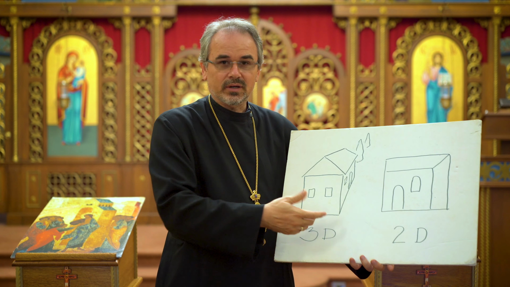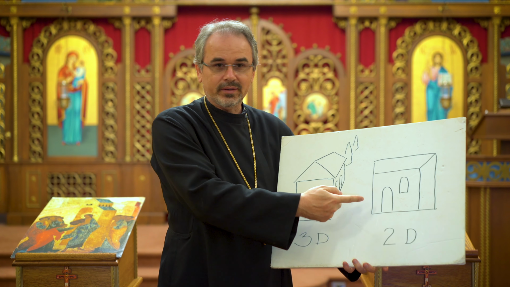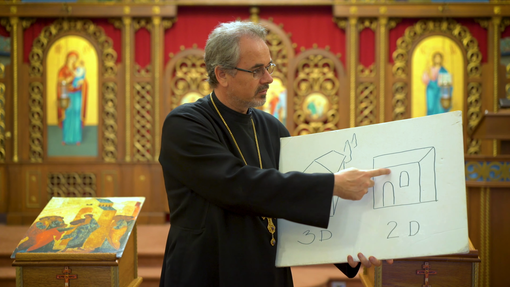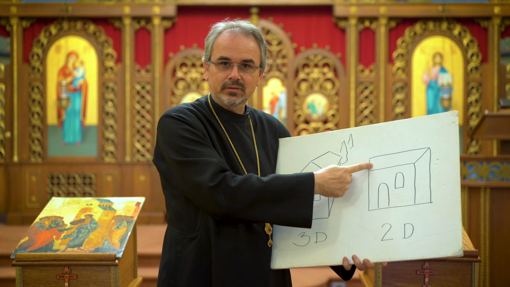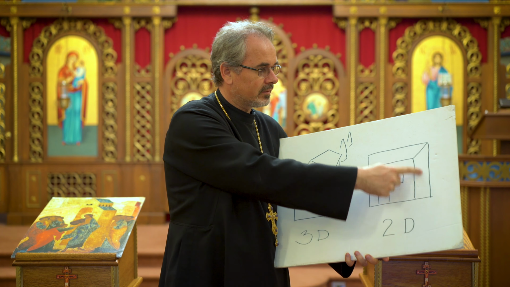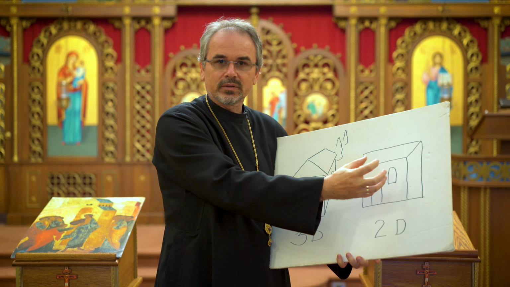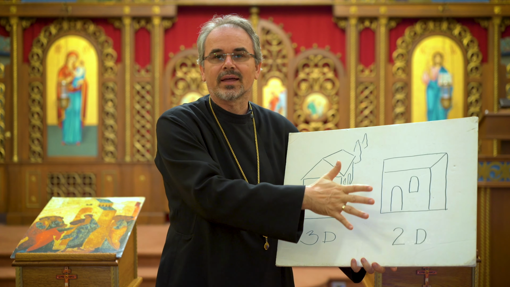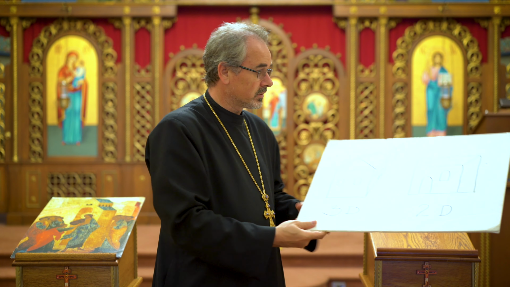But then we have this 2D picture where you have a house or a building, and all of a sudden we see the front of the house, and then the top of the house, or a ceiling, and the side of the house, either wall, or inside the window, and it's all very flat. Well, why is it that way? I'll try to explain why we do that in iconography, okay?